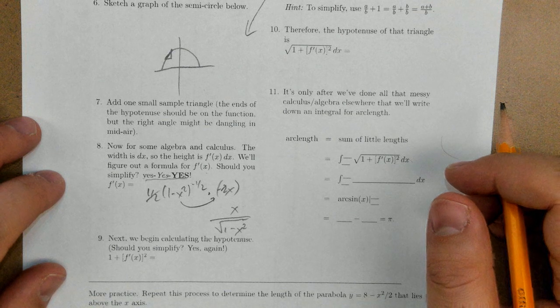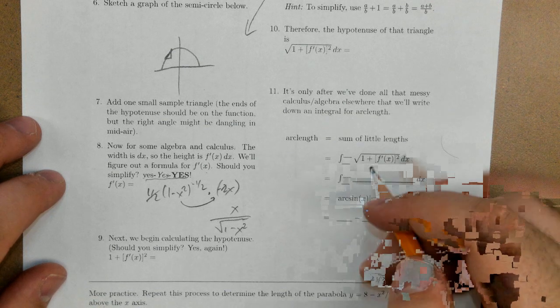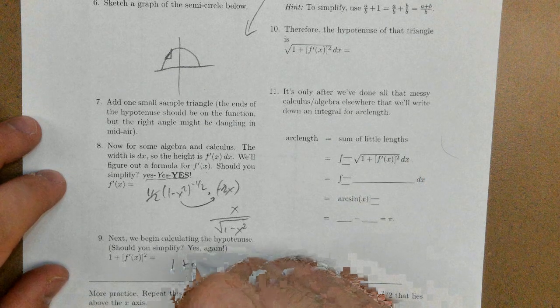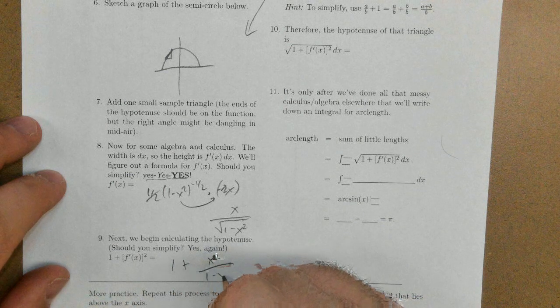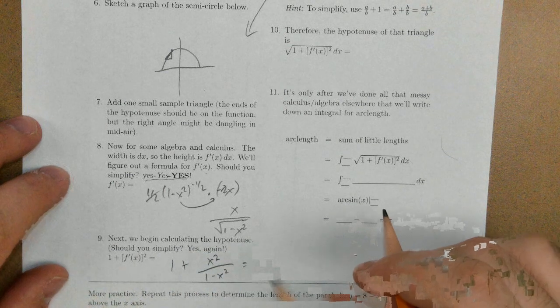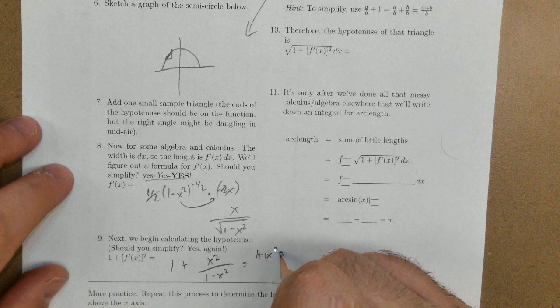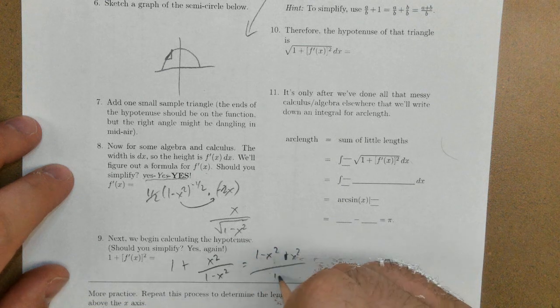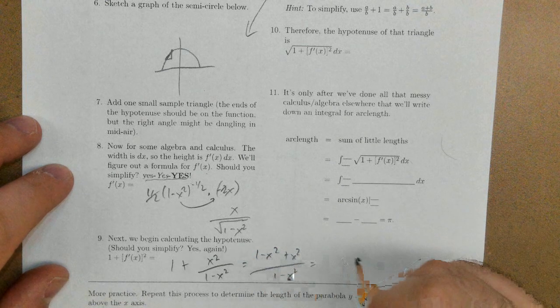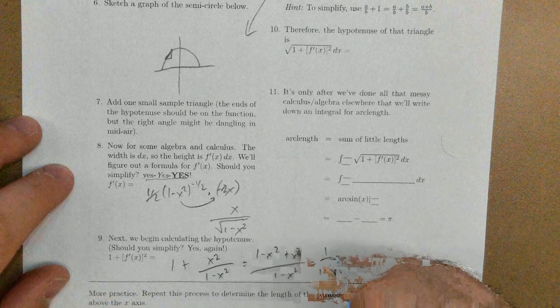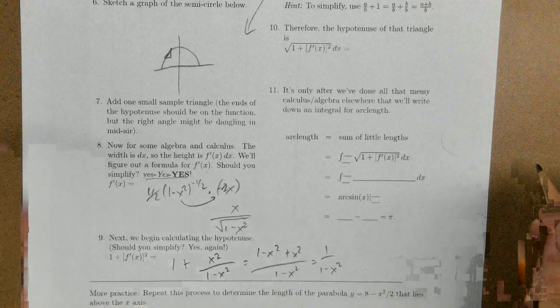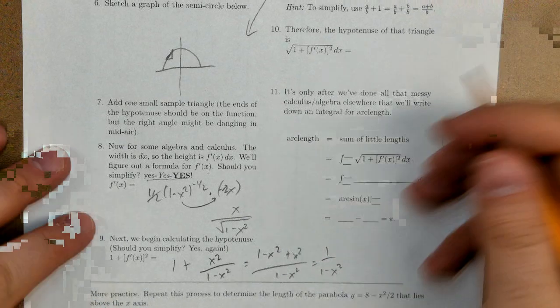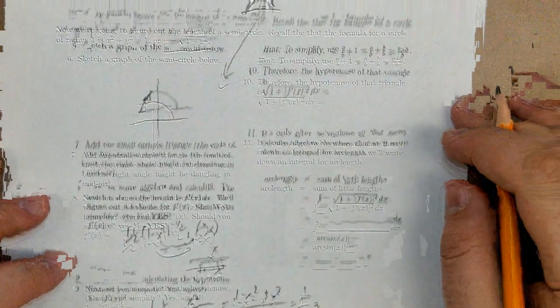Okay, should I simplify? Yes. So that was the derivative. I should square that and add 1. So x squared, and then the root goes away. If I do common denominator, I get this. And the x squareds cancel, and I get this. Okay, so that's my 1 plus the derivative squared simplifies to that. That was a lot of simplification.